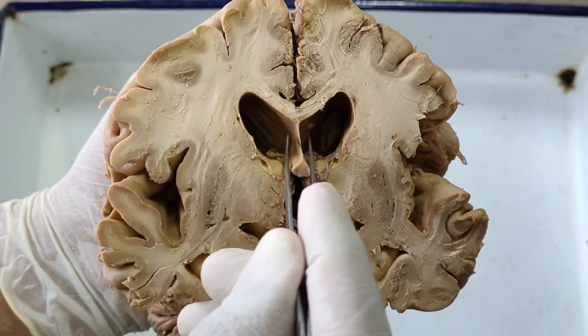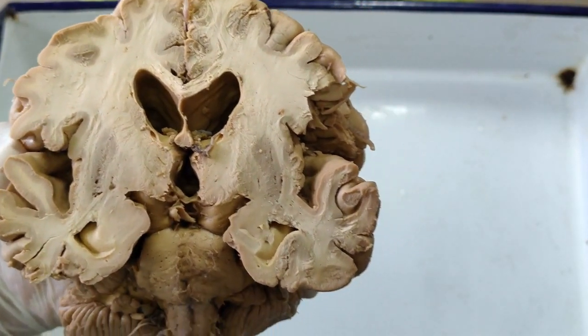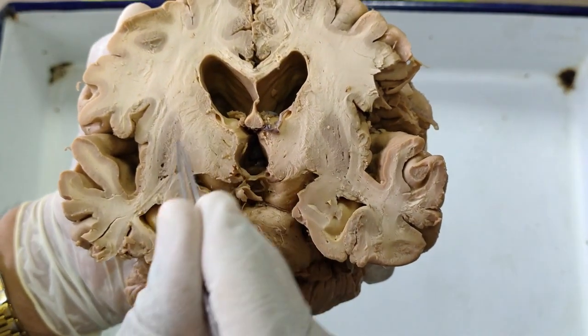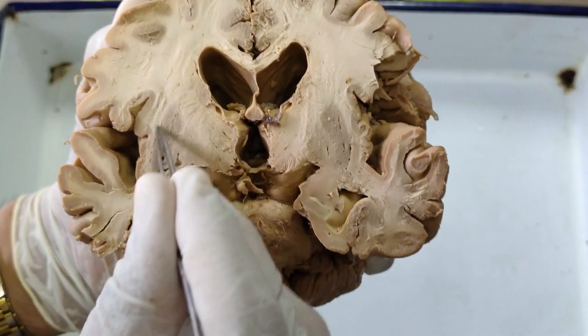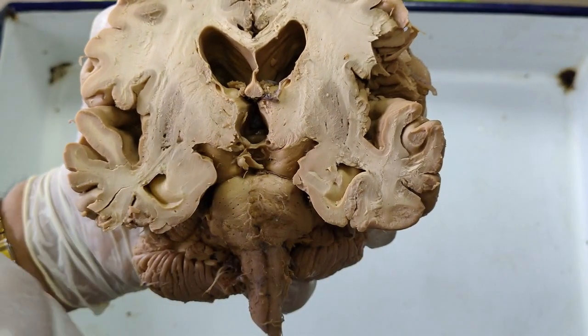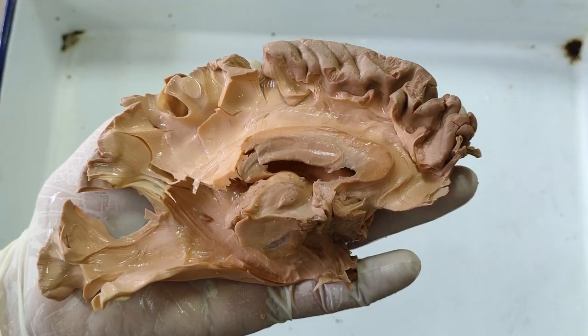The ventricular cavity, the septum pellucidum, this is the lateral ventricle, and the lower one is the third ventricle. And we can see the internal capsule, we can see the putamen and the globus pallidus, here is the thalamus, here is the caudate nucleus. Okay, so that is about the coronal section of the brain.